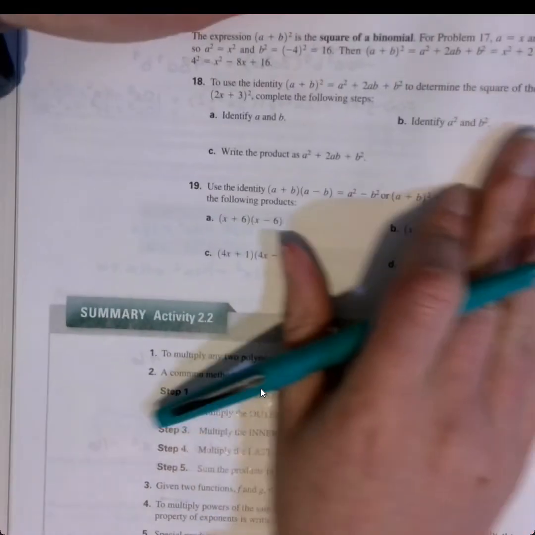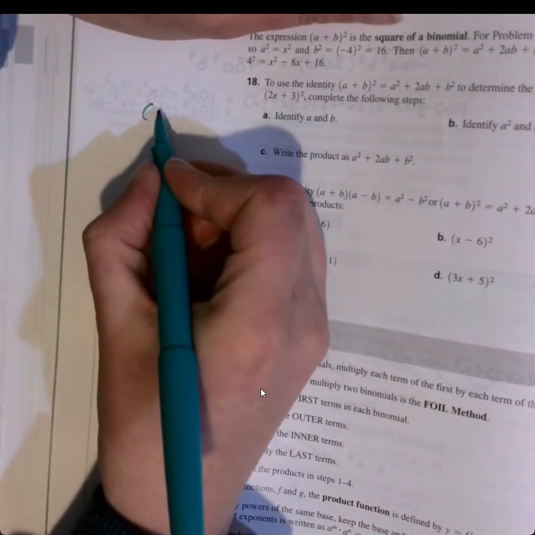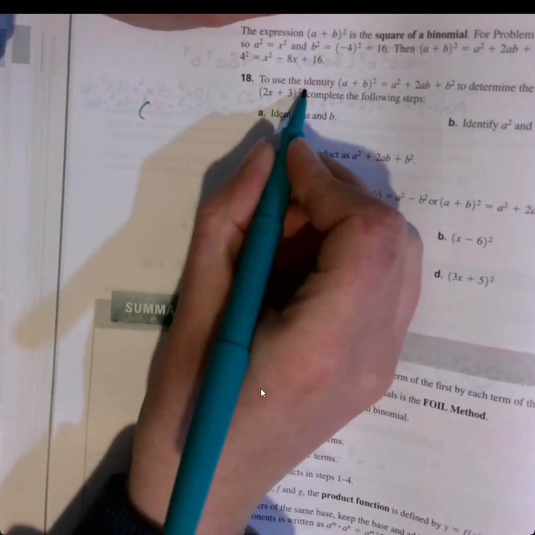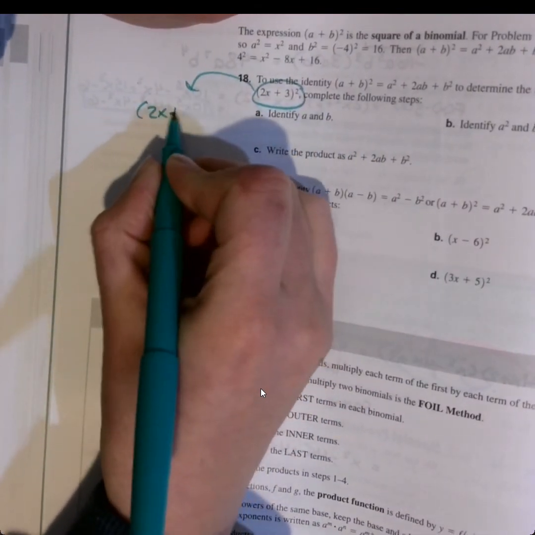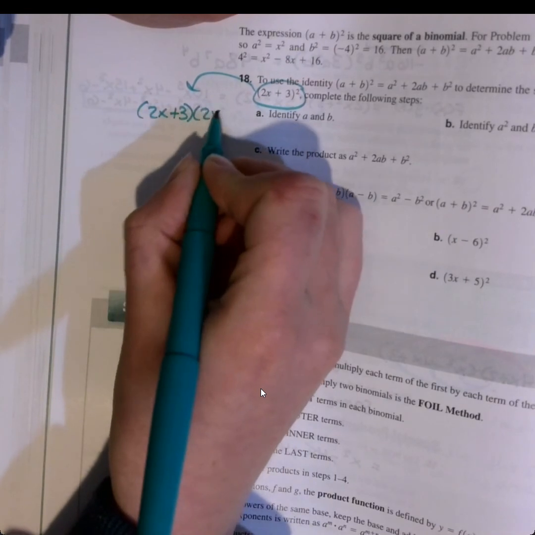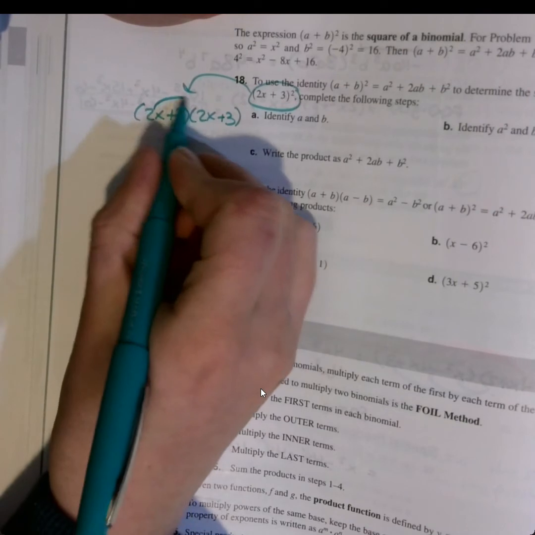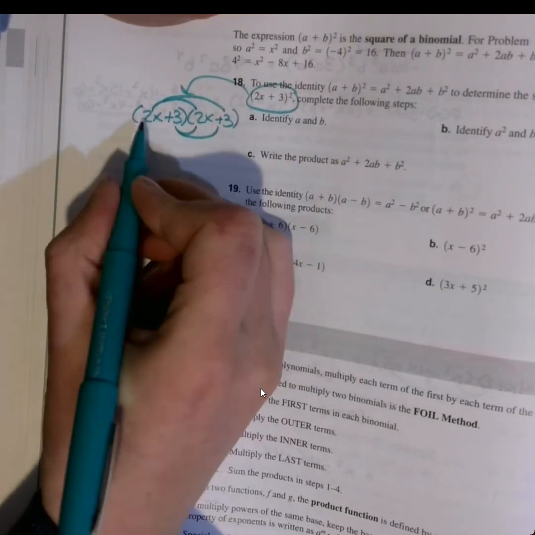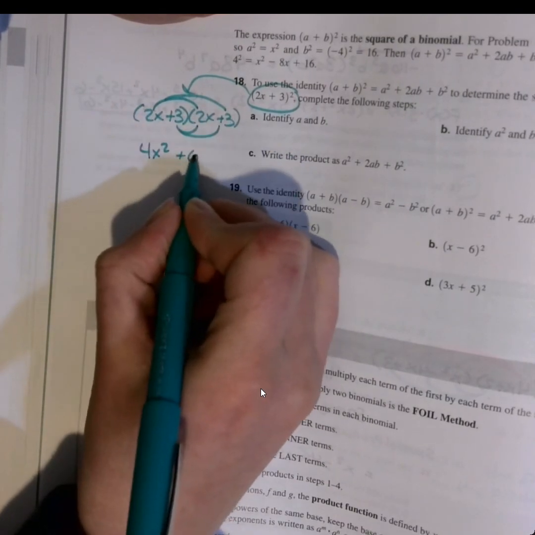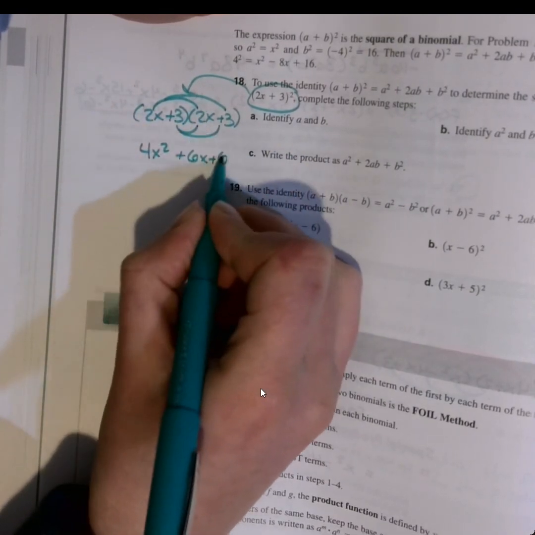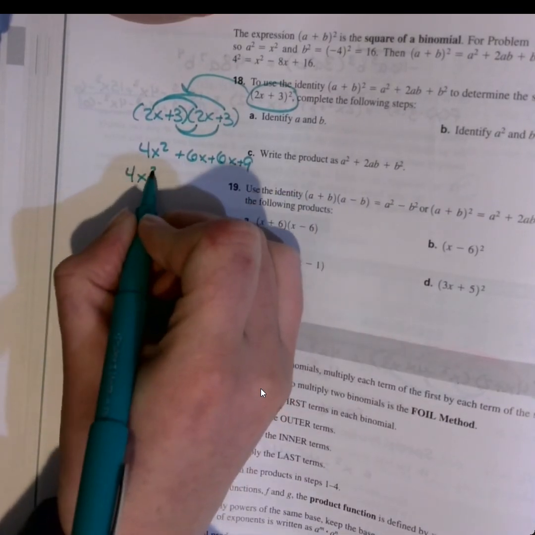So again, if I want to do 2x plus 3 squared, if I'm squaring a binomial, I need to multiply it by itself. Anytime you're squaring anything, it means to multiply it by itself. So 2x plus 3 times 2x plus 3, all four parts of your product here. 2x times 2x, that's 4x squared. 2x times 3 is 6x. 3 times 2x is 6x. And 3 times 3 is 9. So I can combine like terms to get 4x squared plus 12x plus 9.